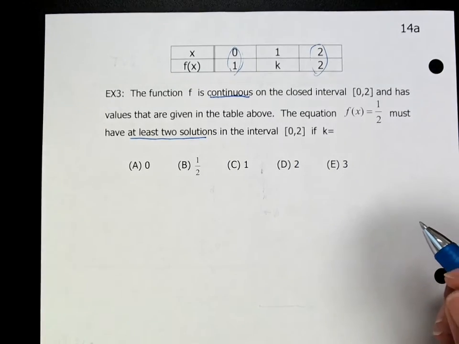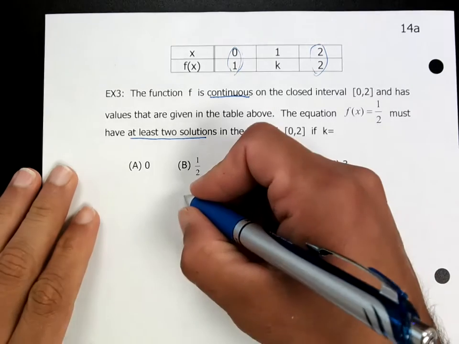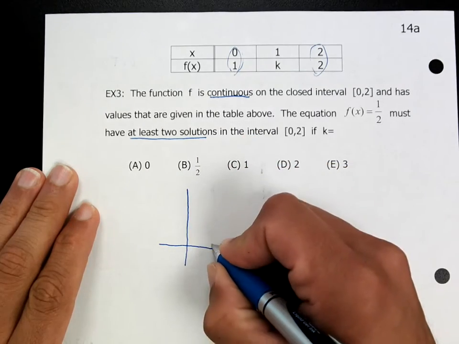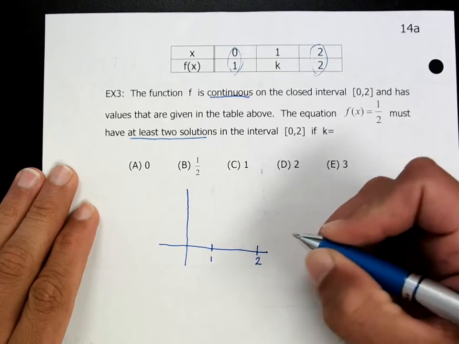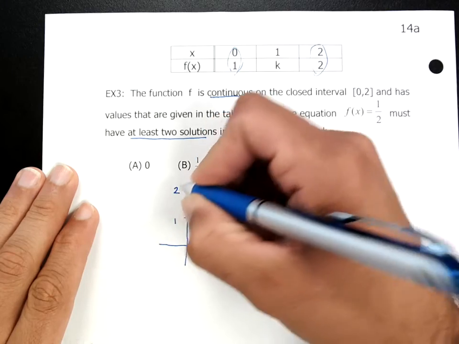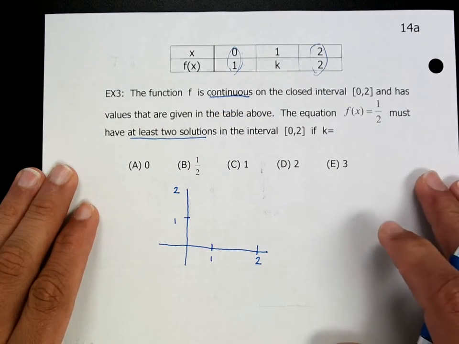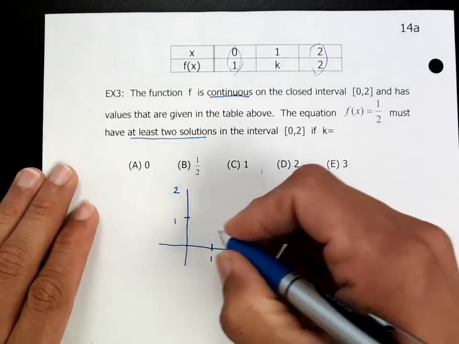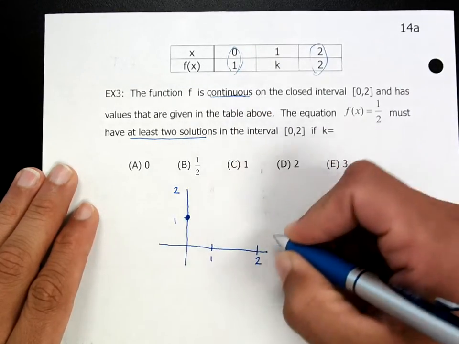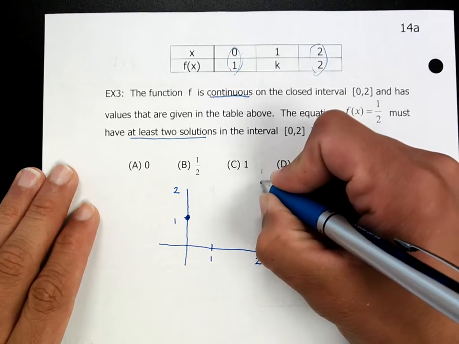This one is actually kind of difficult if you can't picture it. So what I like to do sometimes when there's nothing else I can think of is at least give myself a graph. So if I graph this, and let's say that this is 1 and this is 2 over here. Notice that I have one point at 0, 1, so 0, 1 would be right here. And I have another point at 2, 2, which is right here.